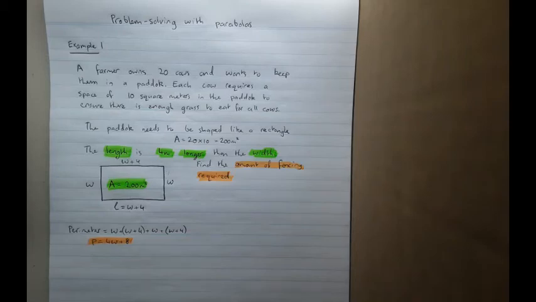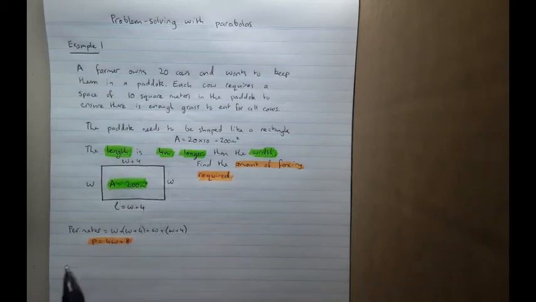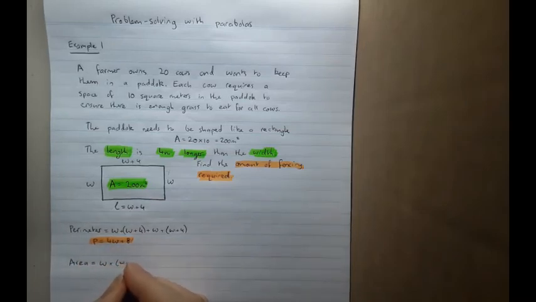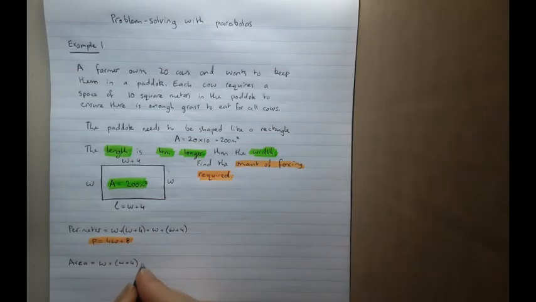In order to solve that, I need to work out the width, because I know I've got width times by width plus 4 gives me my area. So let's look at an area equation. Area is equal to width times by width plus 4. And we also know that the area is 200, so we can write this as equal to 200 meters squared. So this is our equation: width times width plus 4 is equal to 200.